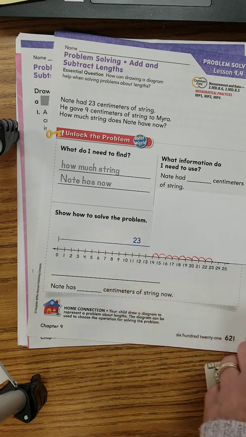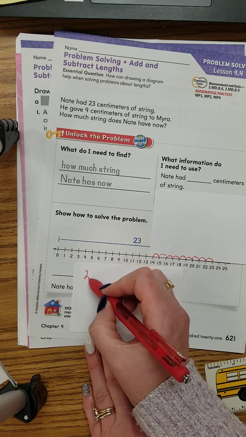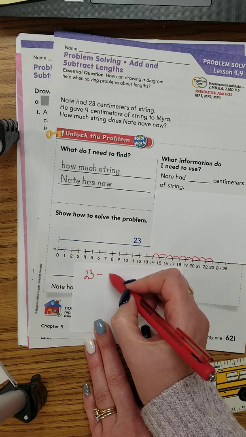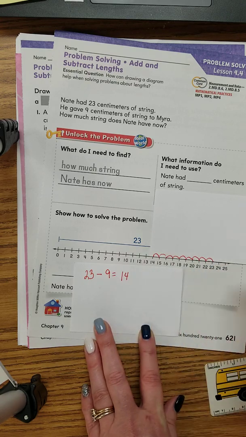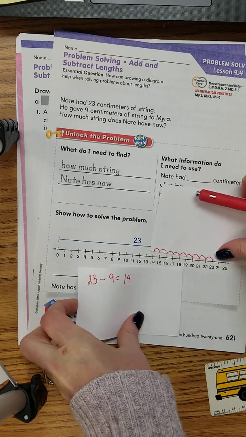So then our number sentence would look something like this. He started with 23. He gave, that's minus, 9 away, and he now has 14 centimeters of string, and so that's how we would write that. So all of our problems today are going to be similar to this, where we have a number line, and we use that number line to help us solve some problems. So let's do some more together, shall we?